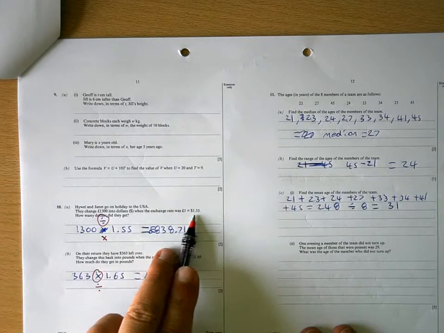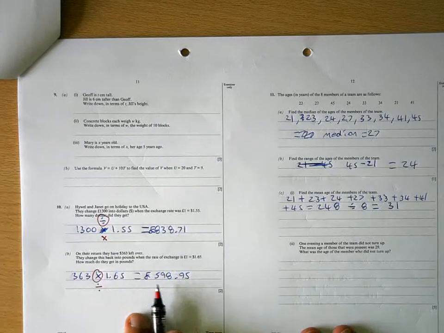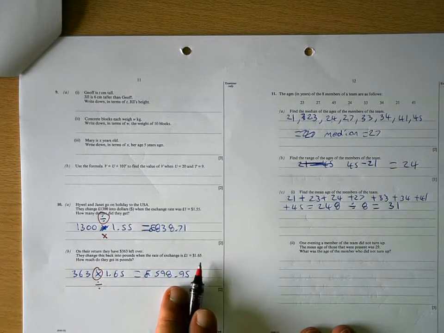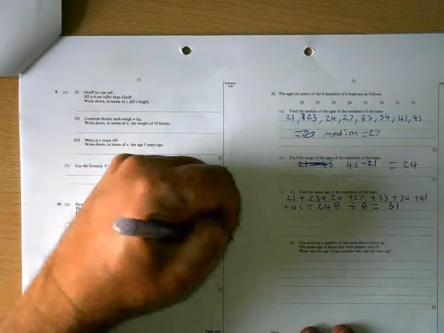£2 would be twice that. £3 would be 3 times that. So you're multiplying, not dividing. And then when you go in the opposite way, when you're taking that and changing it in to pounds, you would do the opposite, which is dividing. So you get no marks there, I'm afraid.